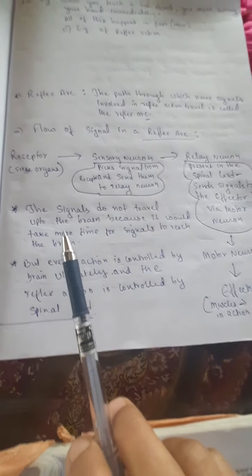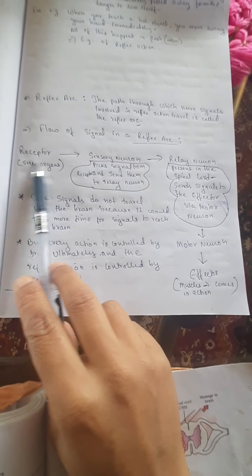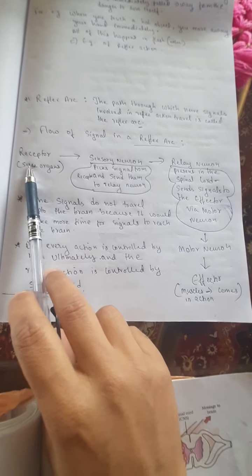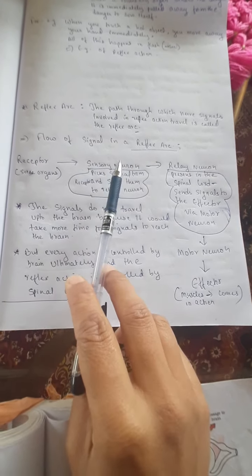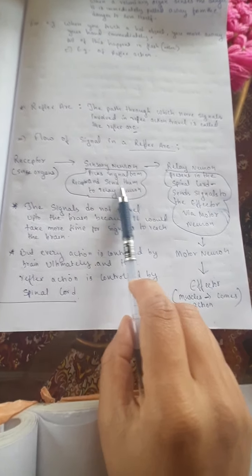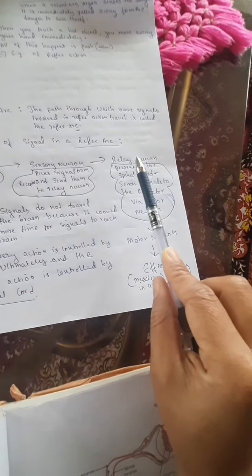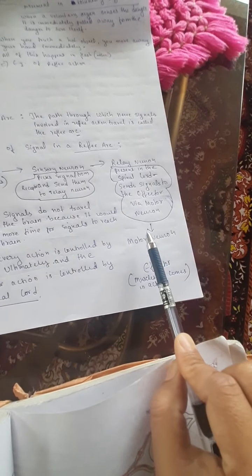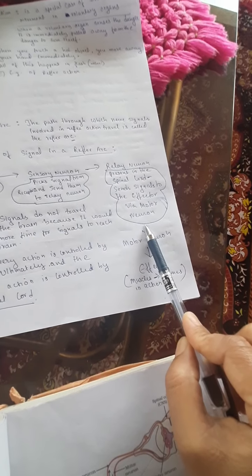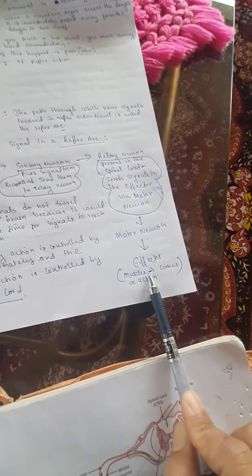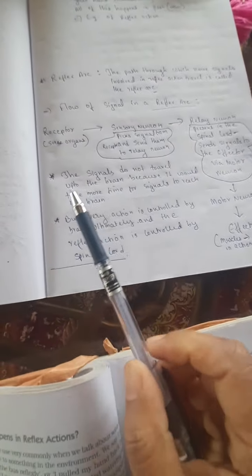Here is the flow diagram for the signal in the reflex arc. Firstly, it is the receptor, the sense organ, that senses the outer environment, and that information is picked up by the sensory neuron and is sent to the relay neuron. The relay neuron, present in the spinal cord, sends a signal to the effector via the motor neuron. The signal sent by the relay neuron will be carried by the motor neuron to the effector, that is the muscles, which comes into action.